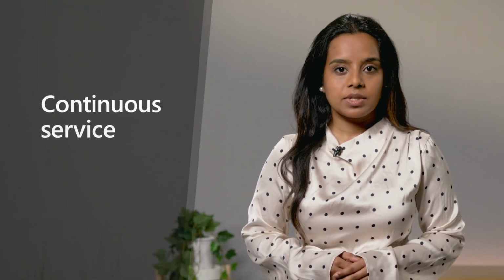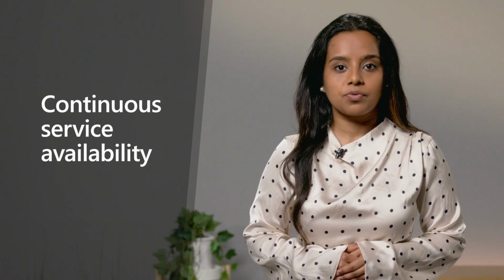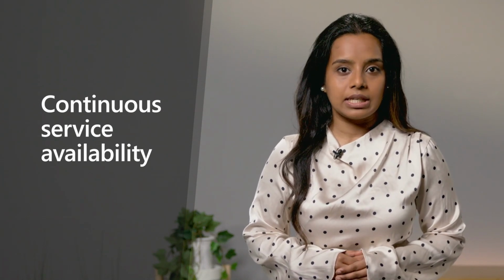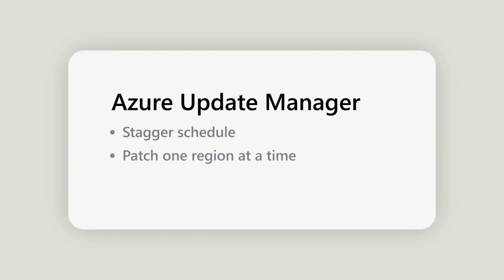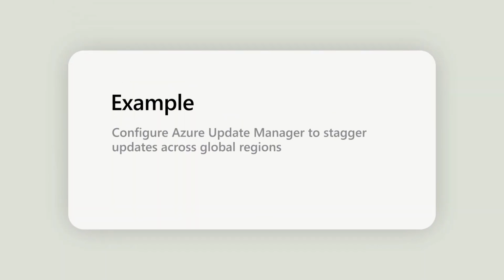For environments with VMs spread across different regions, orchestrating patches regionally allows for continuous service availability while updates are applied. Azure Update Manager enables you to schedule updates in a staggered manner across regions. By patching one region at a time, you can ensure that services remain available in other regions, providing redundancy during the update process. Imagine you have a globally distributed application with VMs in North America, Europe, and Asia. You can configure Azure Update Manager to apply updates in North America first, monitor the process, and then proceed to Europe and Asia. This regional approach helps avoid simultaneous downtime across all regions.